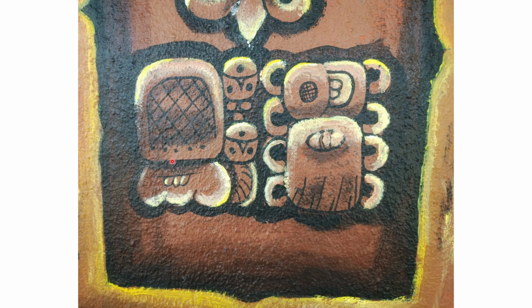This is our signature in Maya glyphs, similar to those of the Maya artists. On the left, we have the name Frank, and on the right is my name, Urbano.